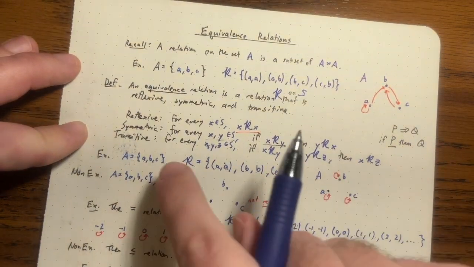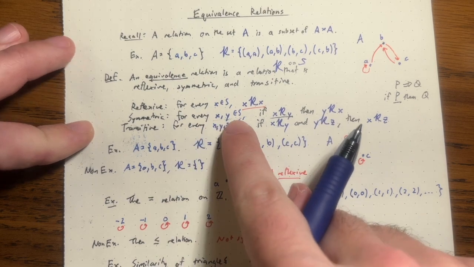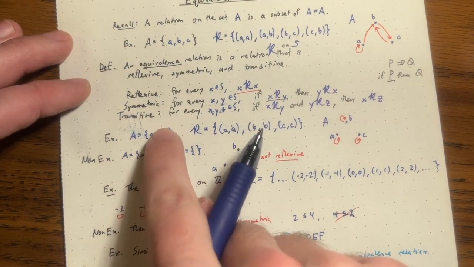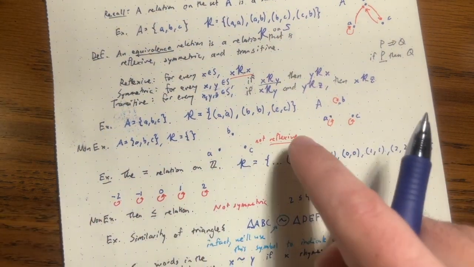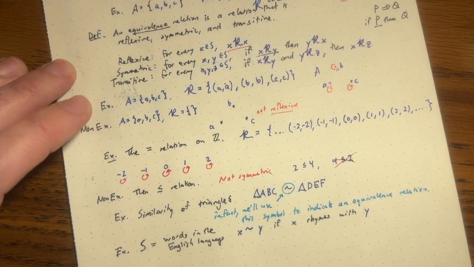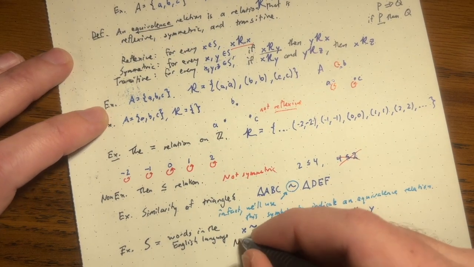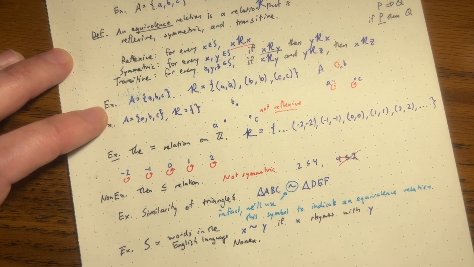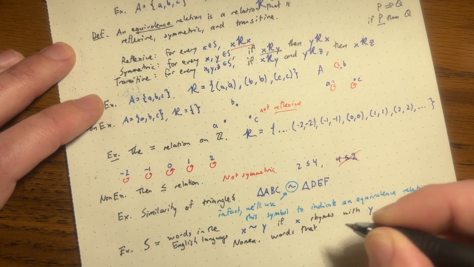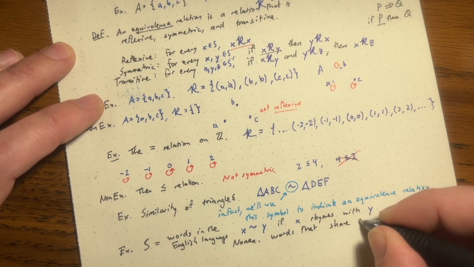A word rhymes with itself. If a word rhymes with a different word, then that second word rhymes with the first word. If two different words rhyme with the same word, then those two words themselves rhyme. Okay, but here's a non-example, actually. A non-example would be words that, you have to be a little careful, that share a letter.